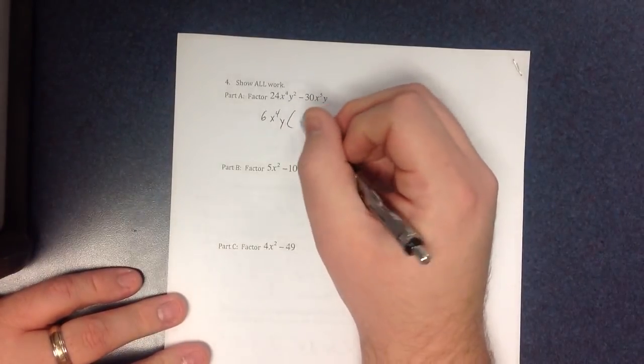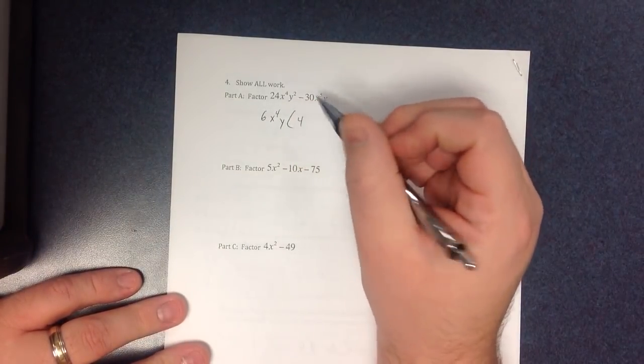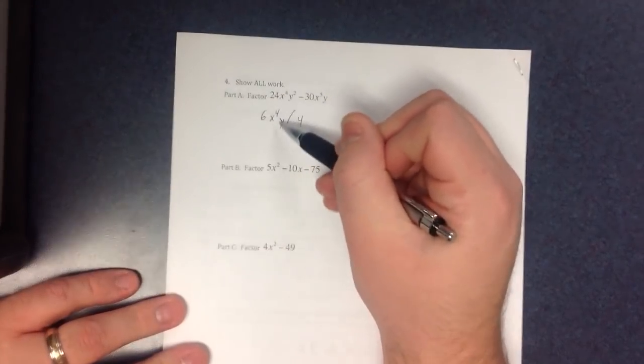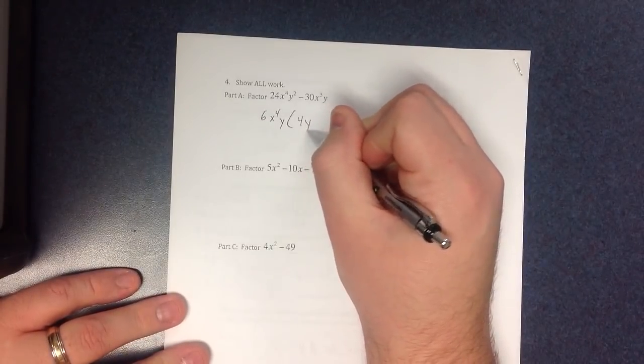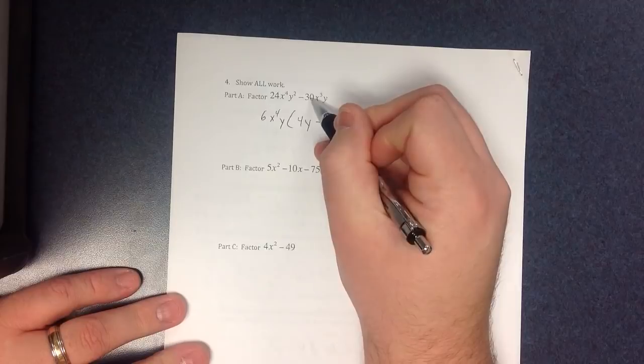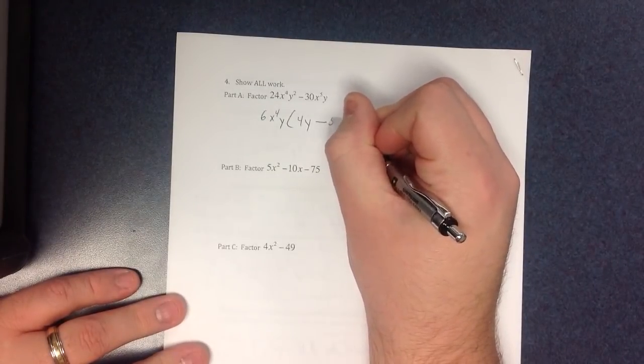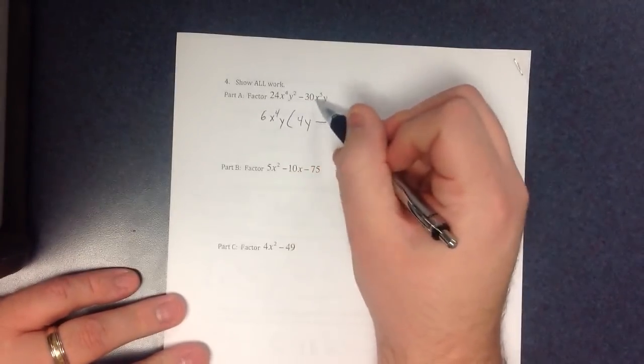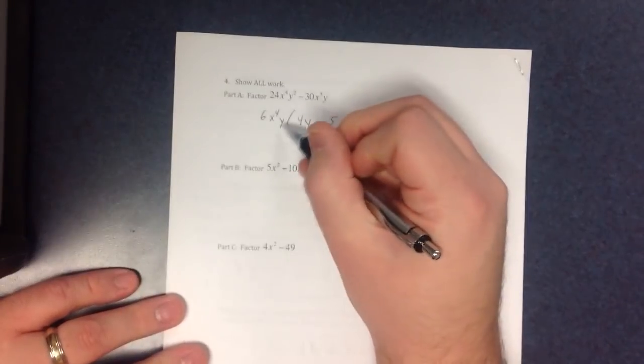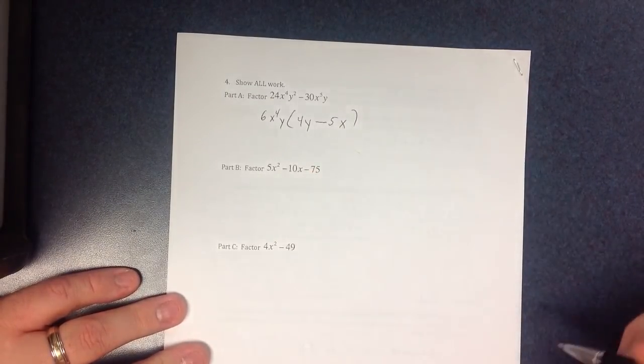If I take out a factor of 6 from 24, I get 4. If I take out x to the 4th, those are gone. If I take out 1y, minus, take out a factor of 6 from 30, we get 5. Take out 4 of the x's, you're left with 1. And then that 1 already cancels.